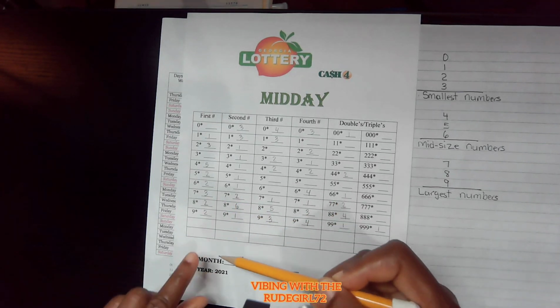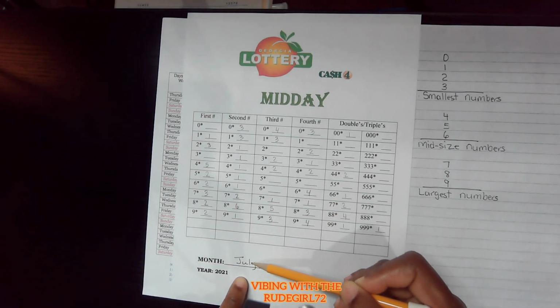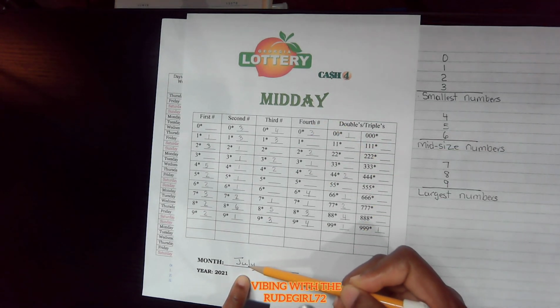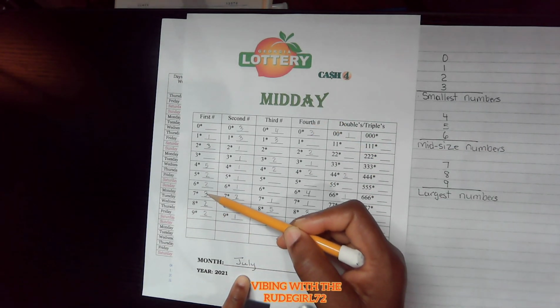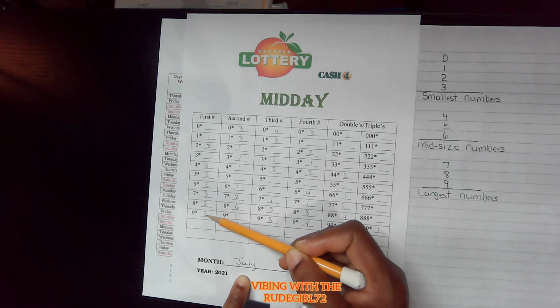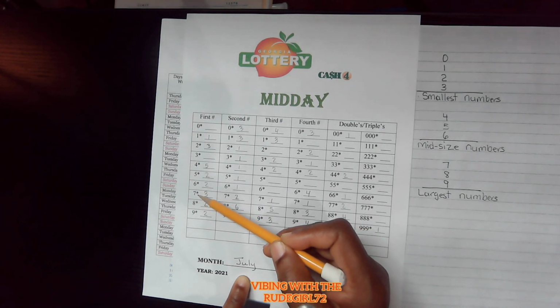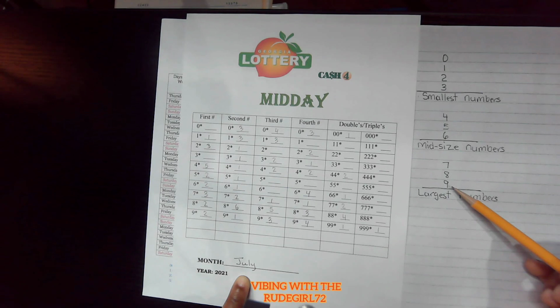Okay, for the month of July so far, and we are only doing the midday Cash 4 for the month of July, the number 7 has come 3 times as the first number that the machine selected. The number 9 was 2 times as the first number that the machine selected. So I'm going to go with the highest number, and that is going to be the number 7. So that eliminates my number 9.